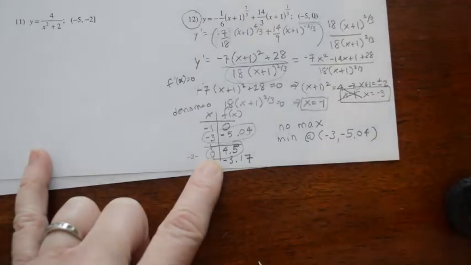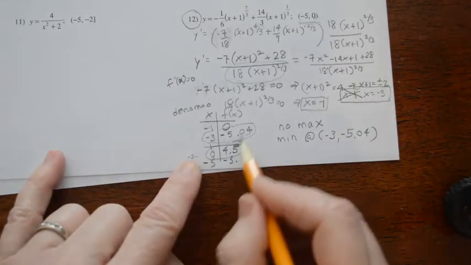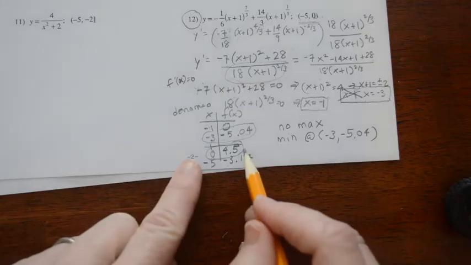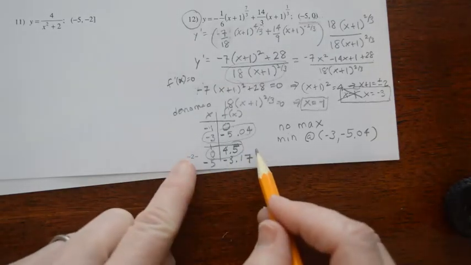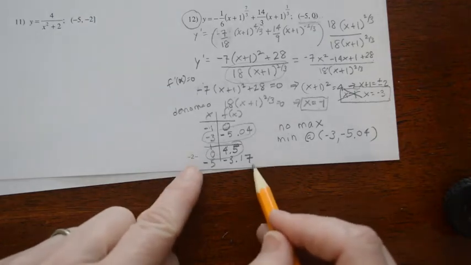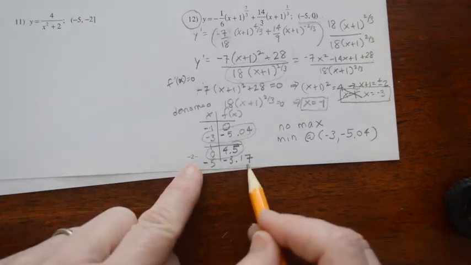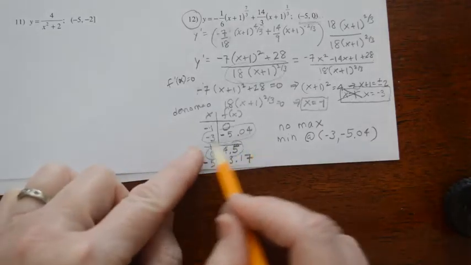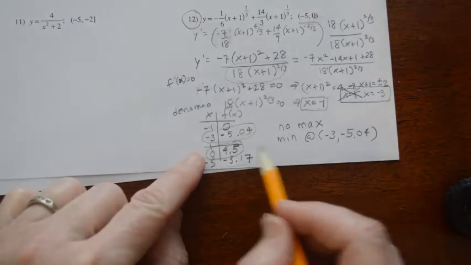-5.04. All right, so again, I still included those 2 points in my test values because I wanted to see if the max occurred at that point, then we would know not to include it, which is exactly what happened. And same thing with the min. Had this been like, let's say, -6.17, then we would have said there's also no min in that interval because it's lower than the min at a critical value.